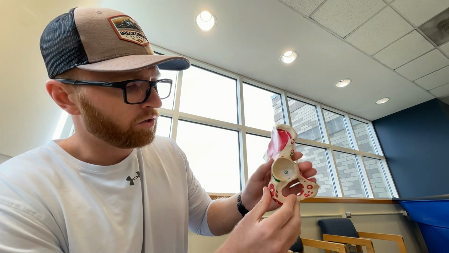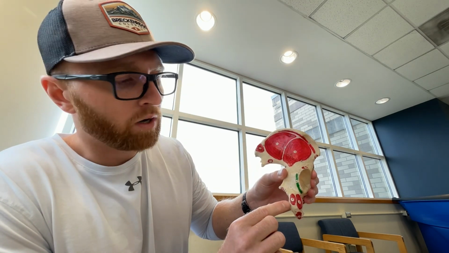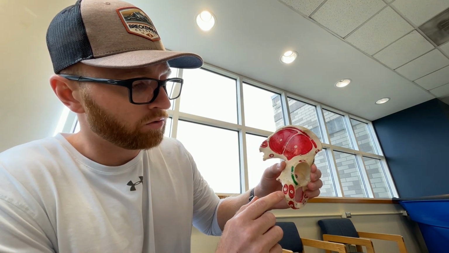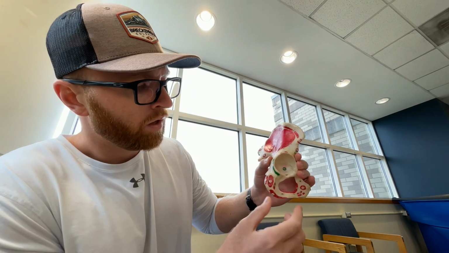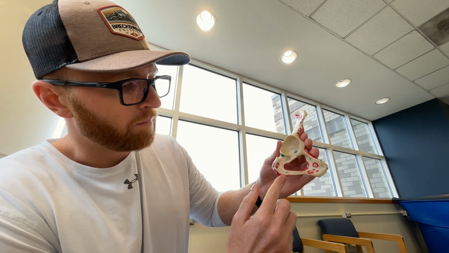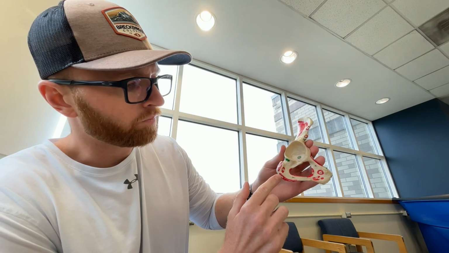Back to that anterior view, originating on the ischial tuberosity, we have the semimembranosus muscle originating here. Also originating on the ischial tuberosity, we have the semitendinosus muscle, as well as the biceps femoris long head muscles originating here. Inferior to that, originating on the inferior pubic ramus to the ischial tuberosity, we have the adductor magnus muscle originating here.